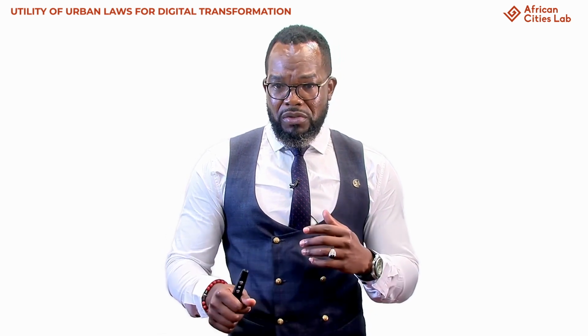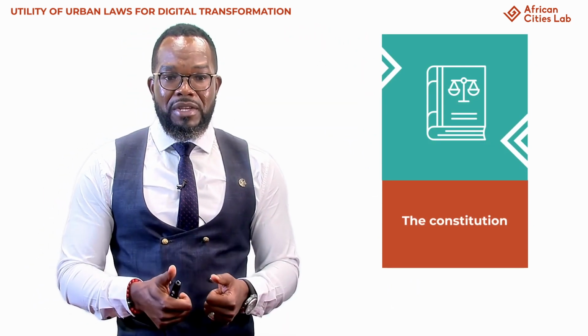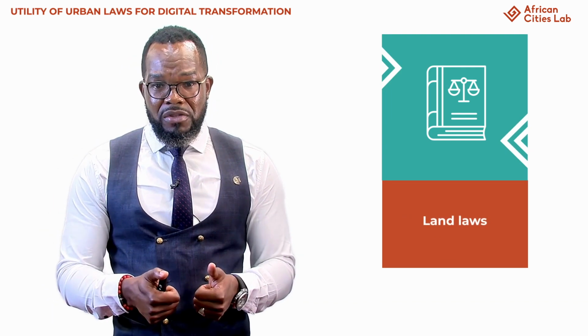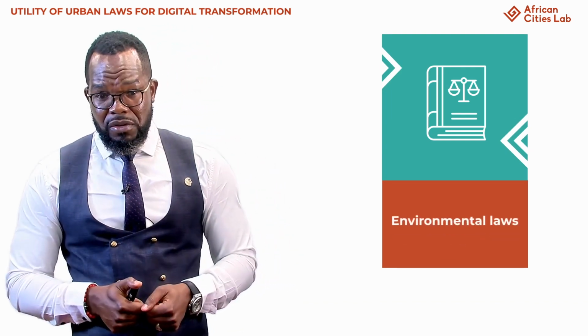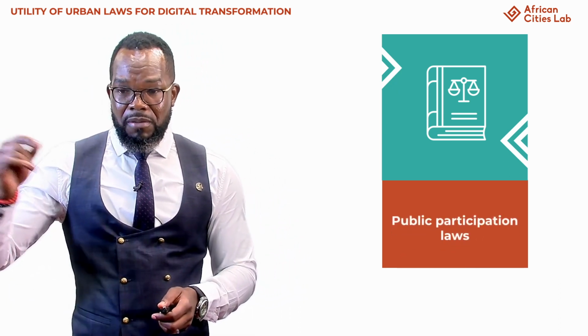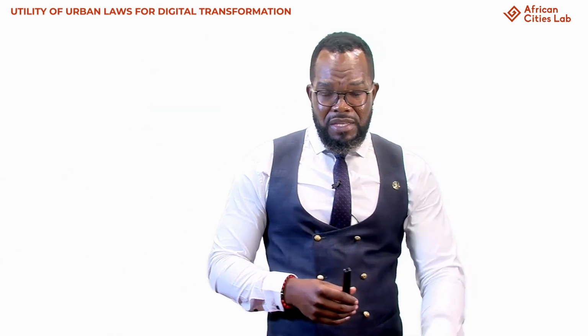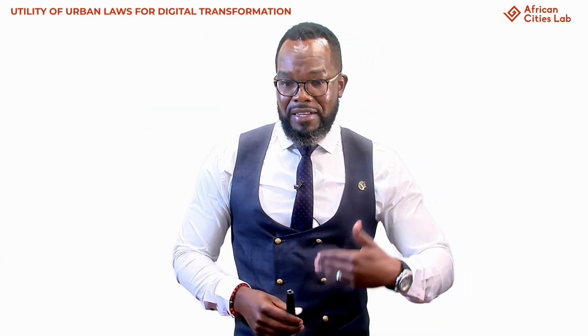Now, what are some of the categories of urban laws for digital transformation? What are some of these categories of laws that are important that we need to look into as we are trying to digitize and digitalize our urban management aspects? One is the Constitution. The Constitution always is an important aspect of urban law. We have land laws, we have planning laws, environmental laws, infrastructure laws, and most importantly, we also have public participation laws. Public participation laws is an important aspect of this digital transformation because, as we shall be seeing, public participation is a very key ingredient for sustainability of urban areas and our cities.